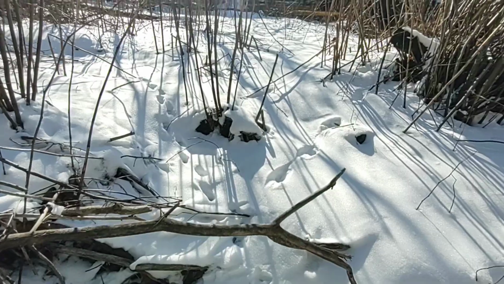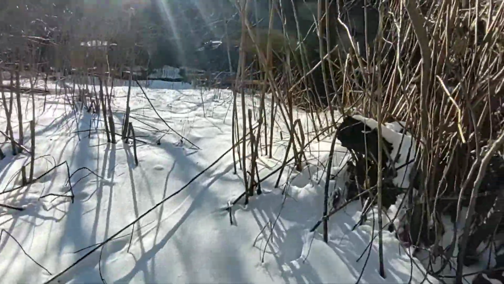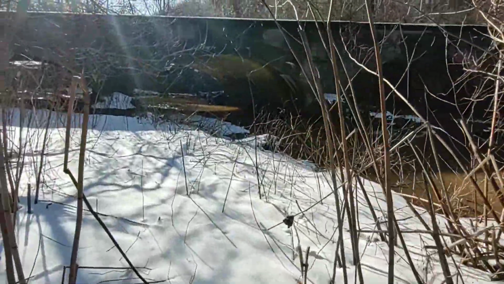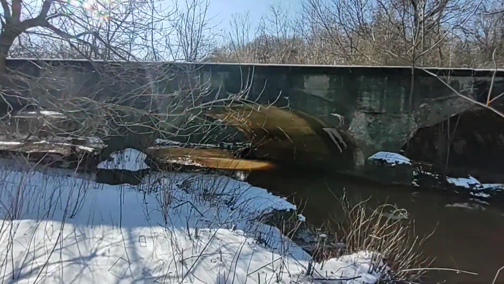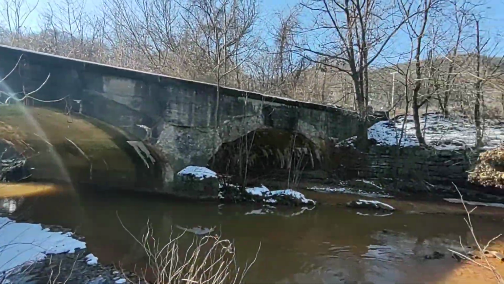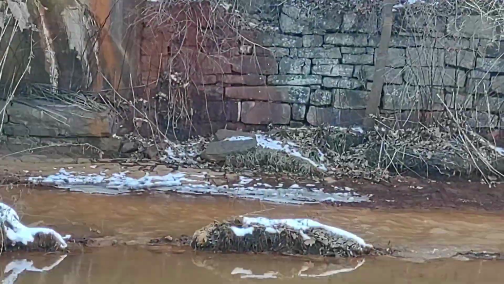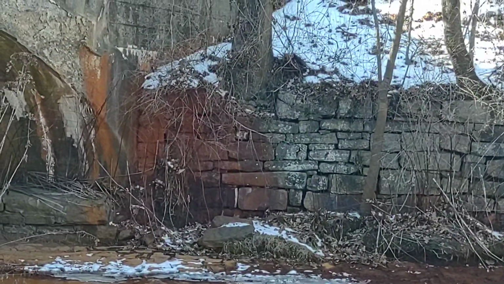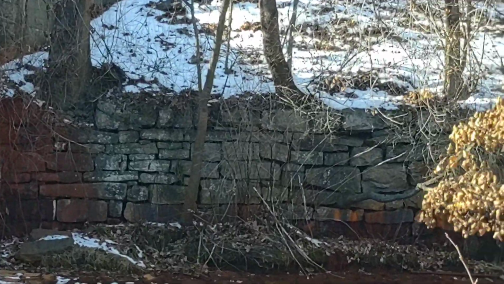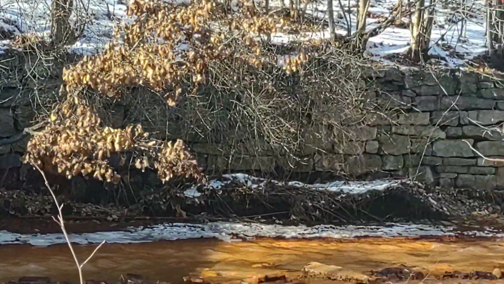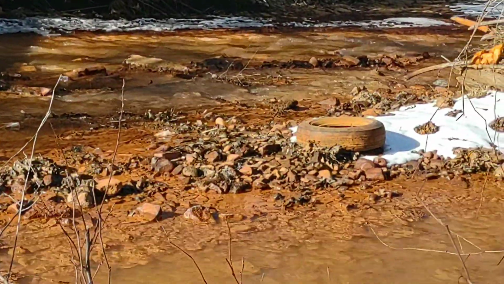Trying to be careful getting through everything. Here's an old train bridge. And you can see, zoom in hopefully, you can see the acid mine drainage stains everything where the certain levels were there, all the way down to what that tire is.